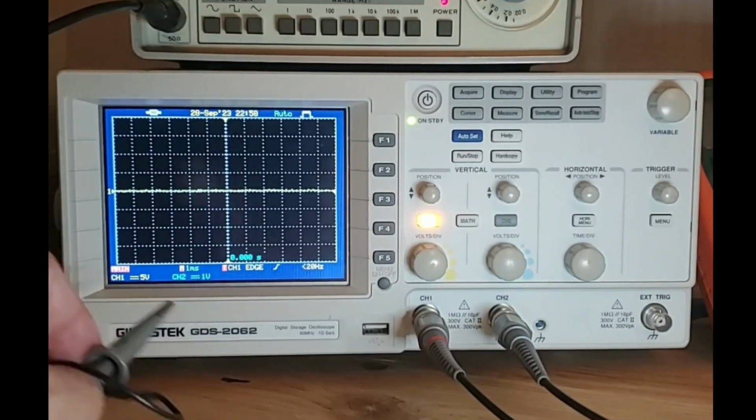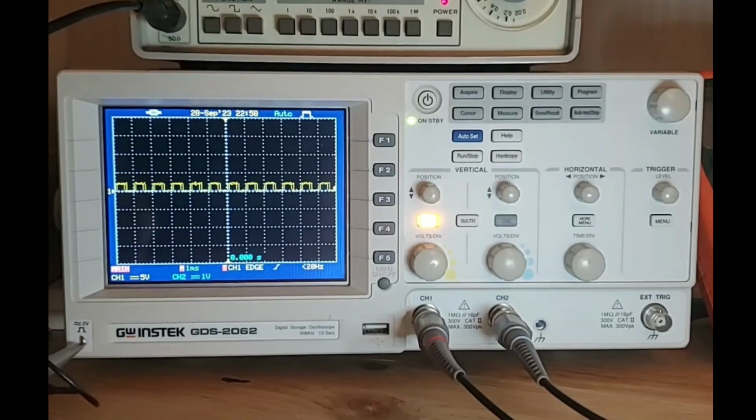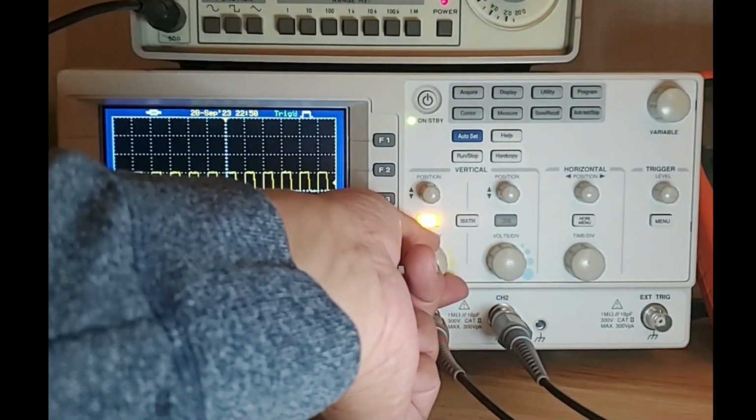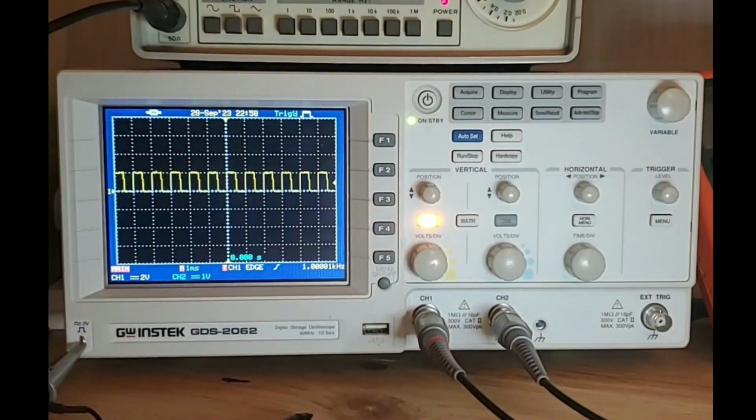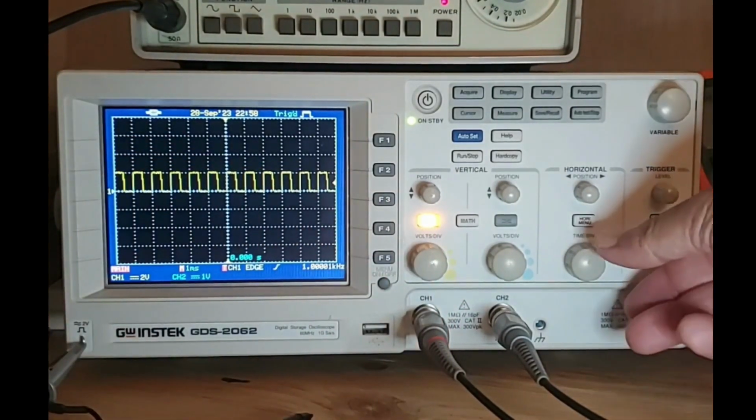So for example, if I want to see if my probe is working properly, I can connect the probe to this point. And now you can see that I have a square wave. But because my voltage is 5 volts per division, I'm going to change it to, let's say, 2 volts per division. And you can see that we have a 2 volts amplitude.